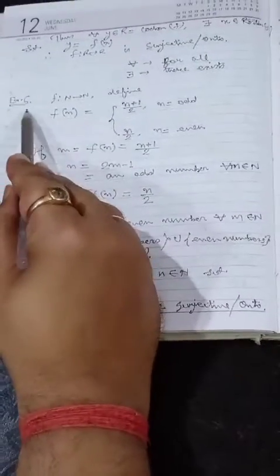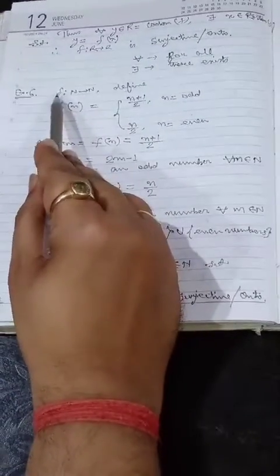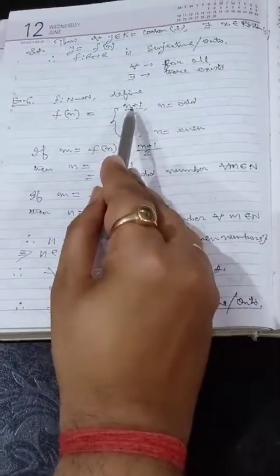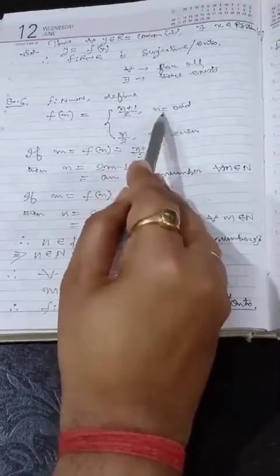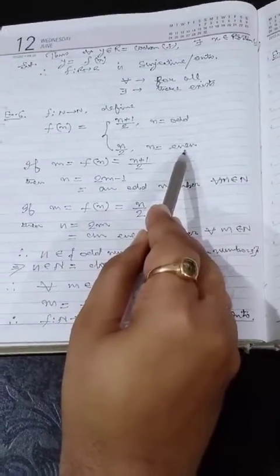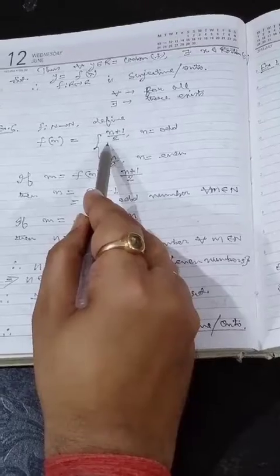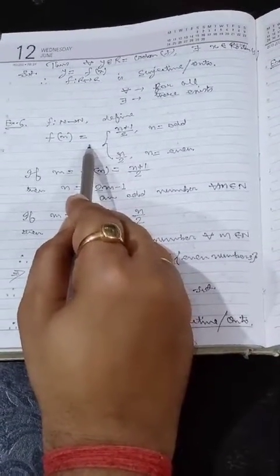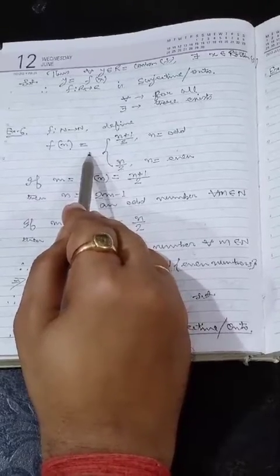Now consider example number 6. Suppose we have a function f defined from N to N, defined as f(n) = (n + 1)/2 when n is odd, and n/2 when n is even. Remember that this is known as a discrete function. This function is known as a discrete function or piecewise function or a split-up function.